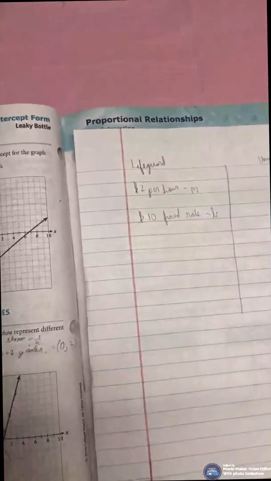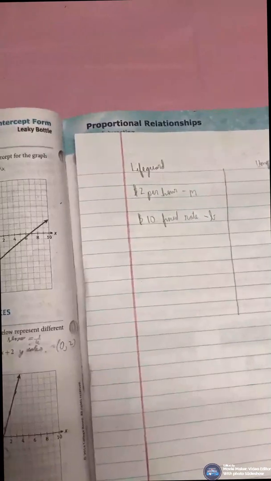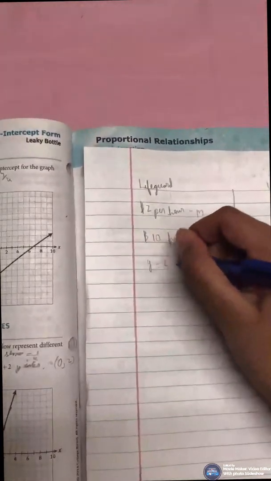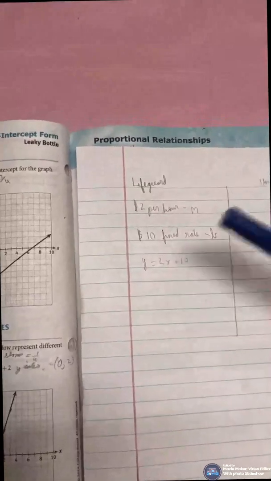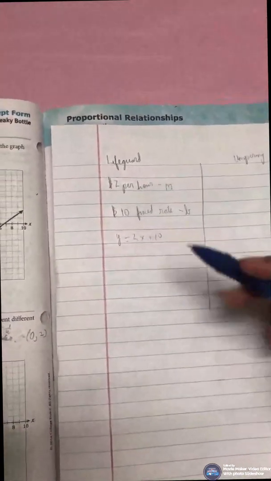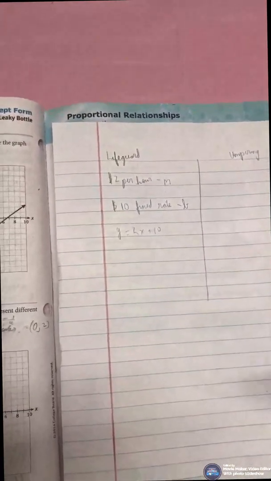So our next step is to derive an equation from this to model Scarlett's earnings, and we can do that by y equals 2x plus 10. We did that because 10 is b, since it's a fixed rate and b doesn't change, we put 10 in place of b, and since 2 changes for every hour she works, and x is the number of hours she works, that's why 2x will model how much she gets per hour. And so this is our equation we derived for Scarlett.